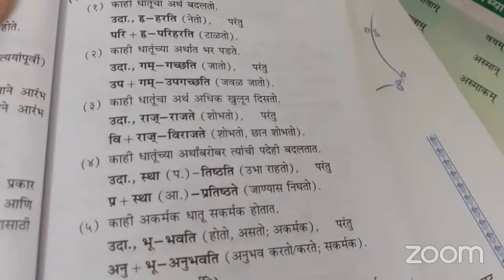So as its meaning is to be, this is akarmak dhatu. Okay. Have you got the meaning of akarmak? Akarmak means which doesn't show action. But after adding anu as upasarga to this bhu, we get the form anubhavati, which has the meaning of action.